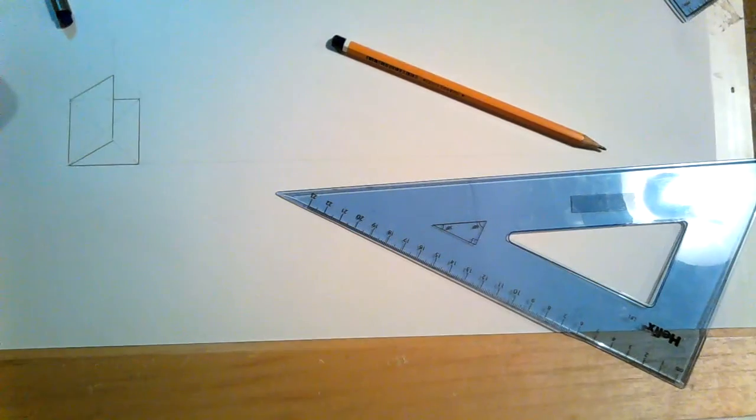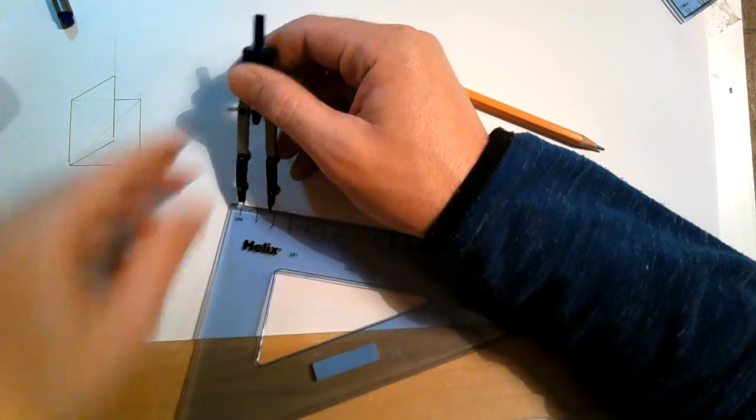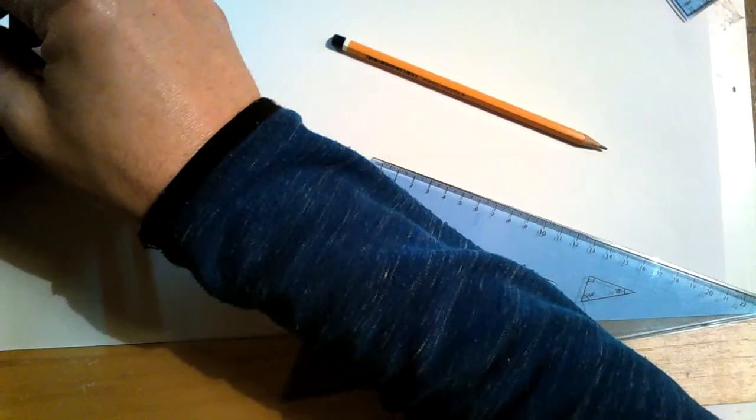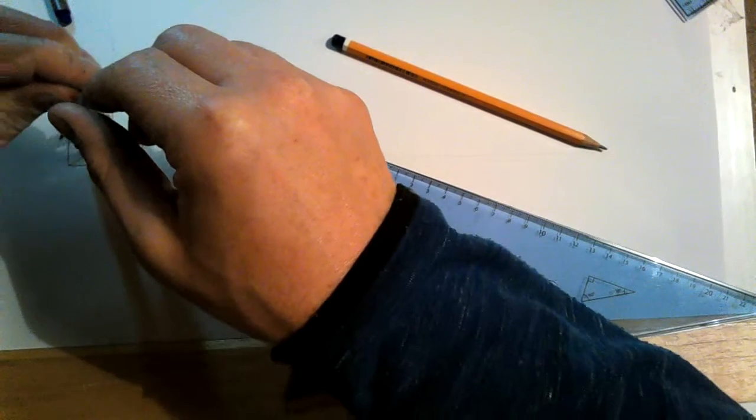Oh, and the radius of our CD is 16. So it's 16. Okay. We join the diagonals of the square to give our center mark.